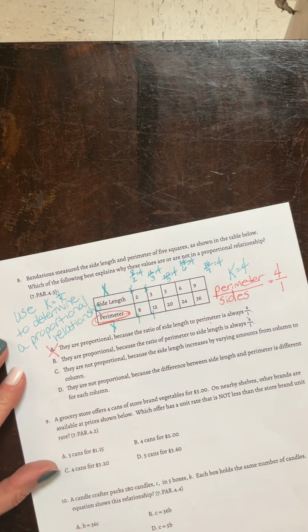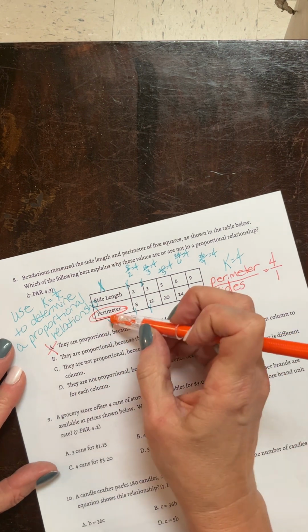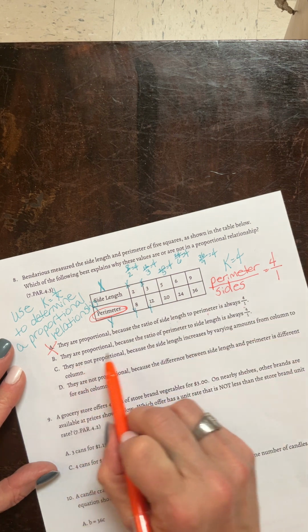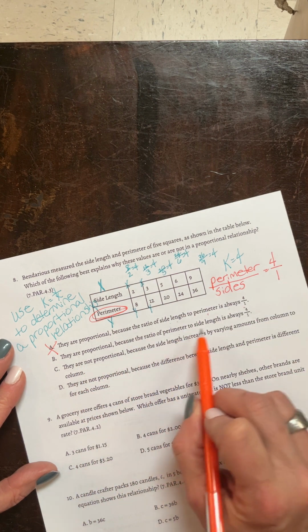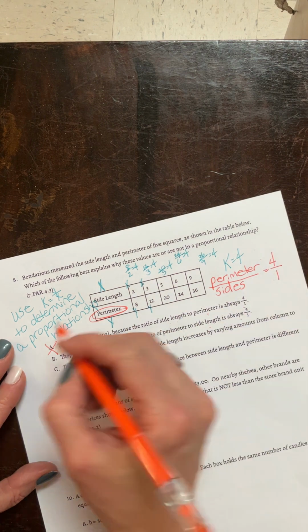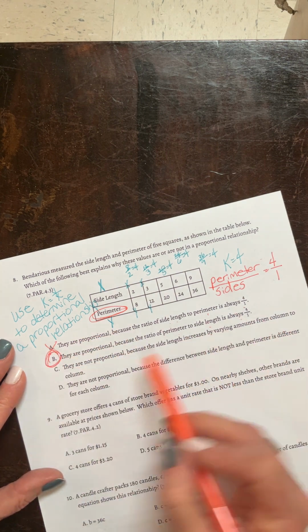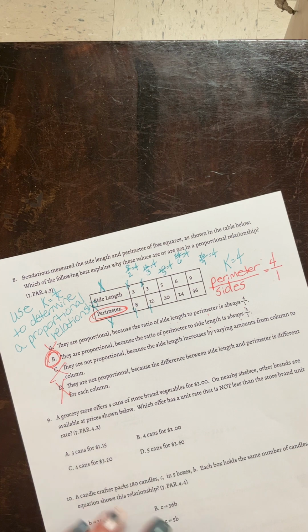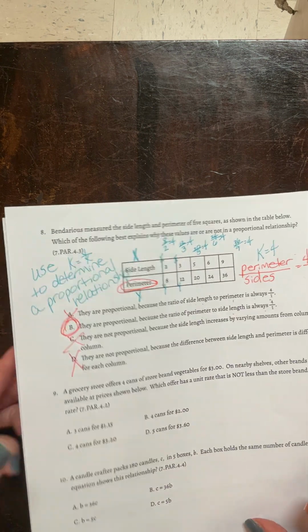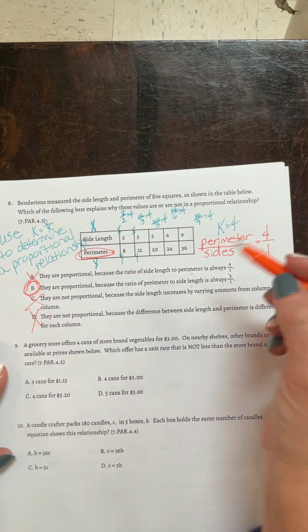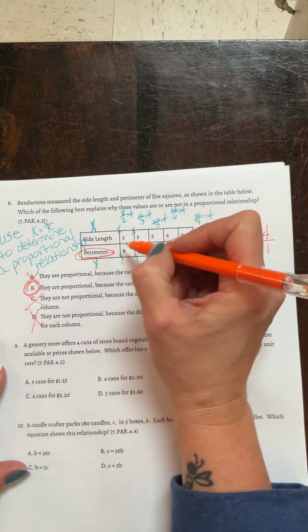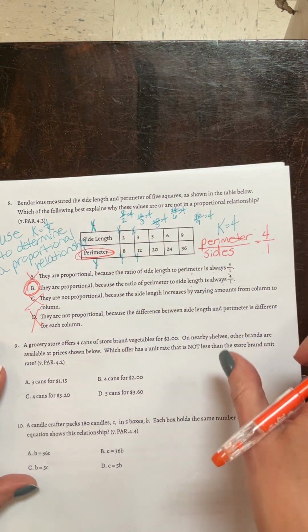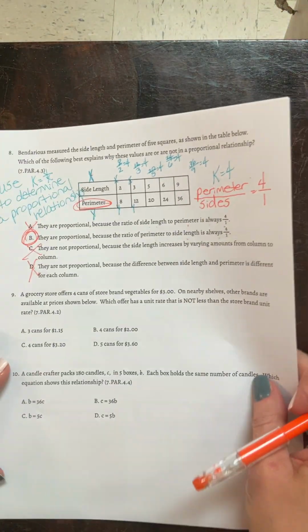That's not going to work. They are proportional because the ratio of perimeter to side lengths is always 4 over 1. There it is. That's not it. I think a lot of you chose A there. But it's perimeter, y over x, is the ratio. K equals y over x.